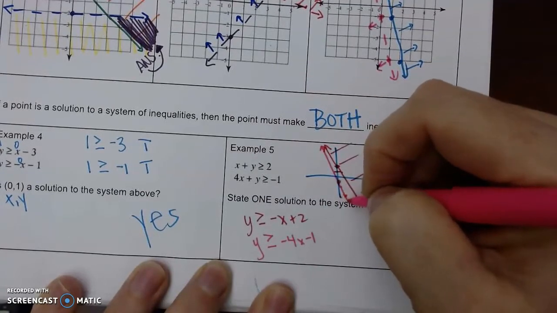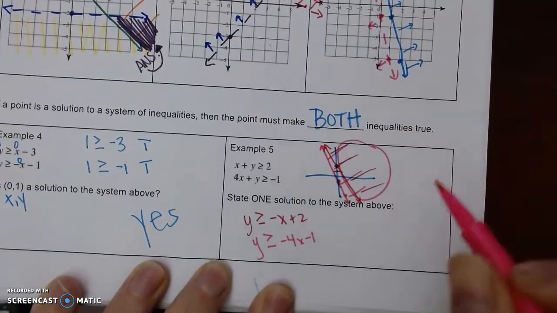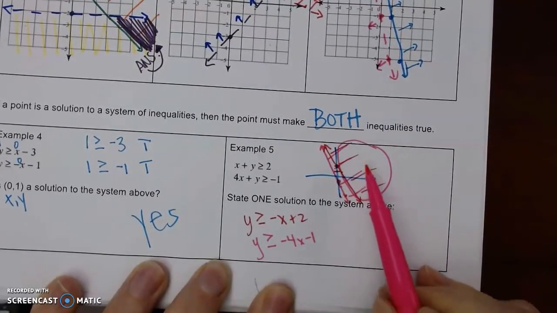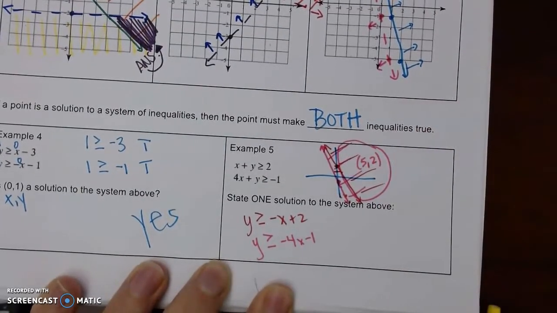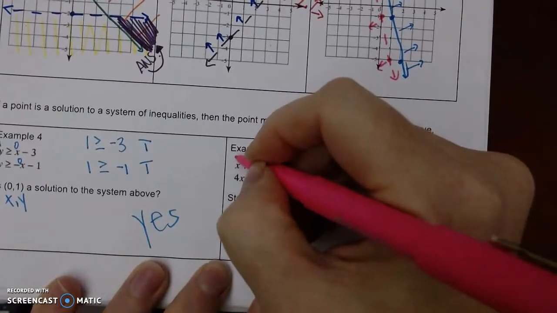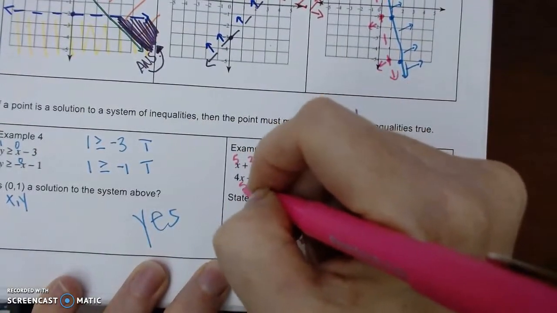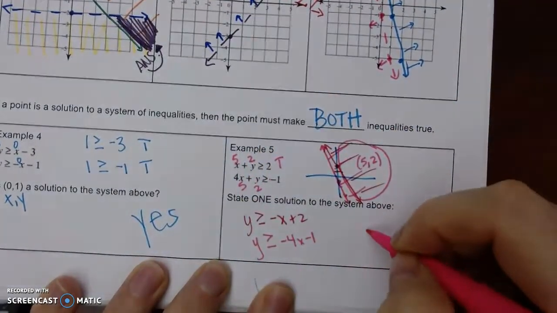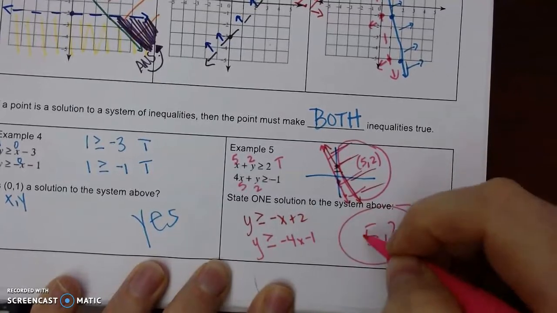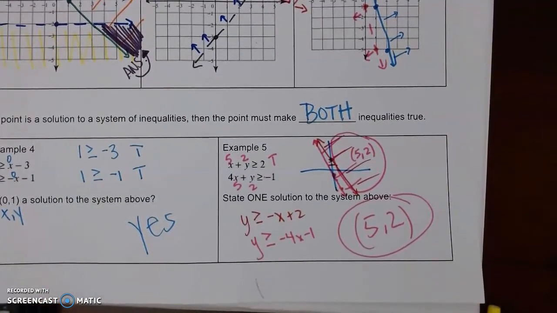We want this also to be greater. So they would overlap in this region. I just need to pick any ordered pair over here. I don't know, let's just pick 5, 2. And we'll double check. Is 5 plus 2 greater than 2? Yes. Is 20 plus 2 greater than -1? So I came up with one. I didn't need a super accurate graph, but there are tons of right answers that would work.